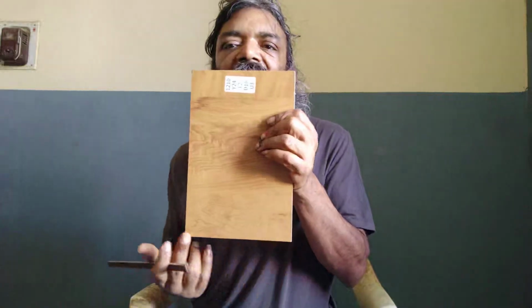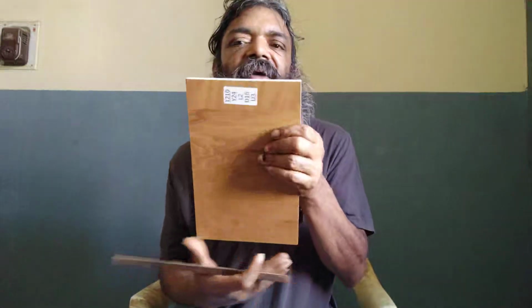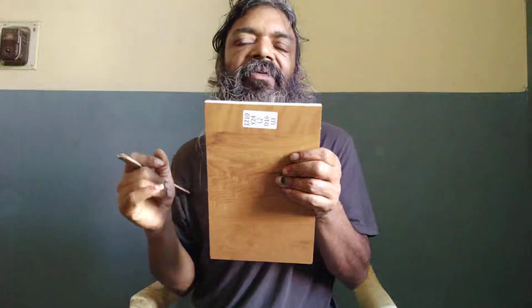Otherwise, the surface area vector is minus dz by dx i minus dz by dy j plus k. Now if I move along the x-axis, how much is z moving? 0, so dz by dx is 0.